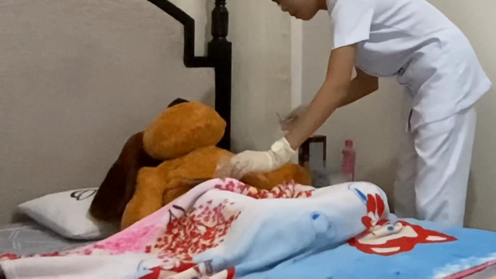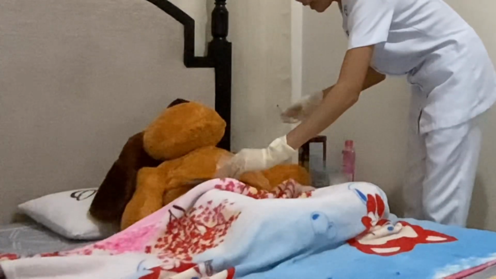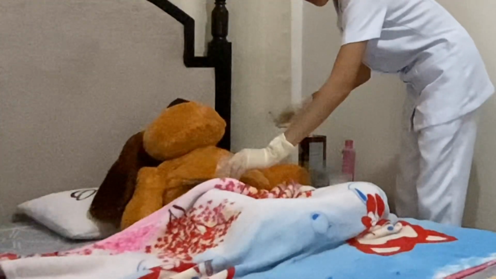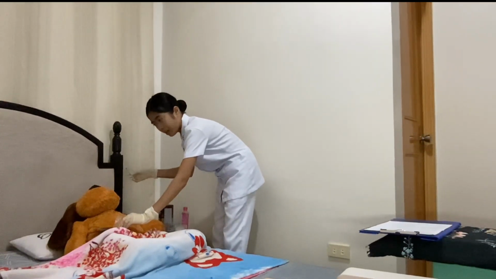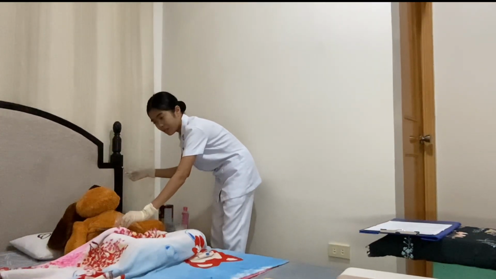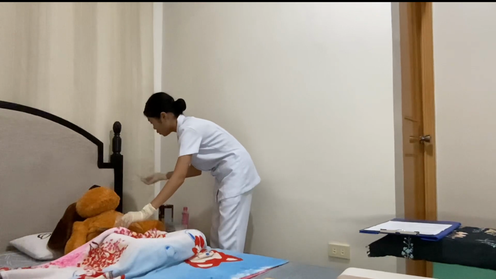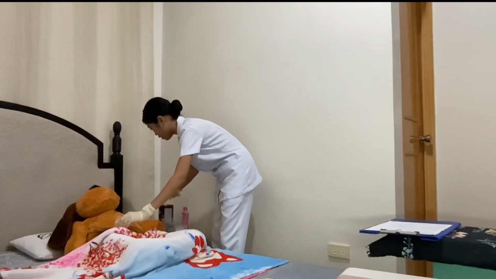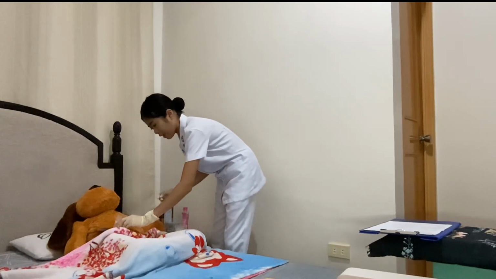Since I am having difficulty trying to put back the cap of the syringe by using the fish hook method, I'm going to dispose of it in my trash receptacle. Like that.